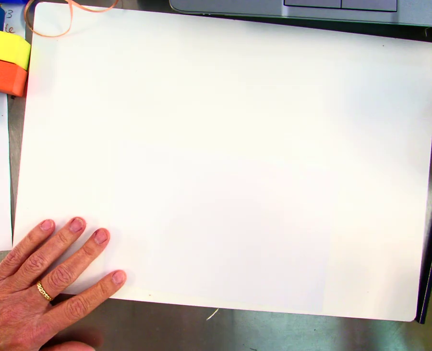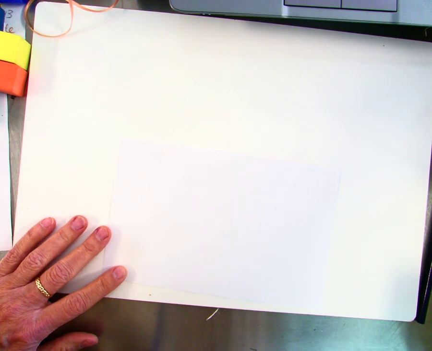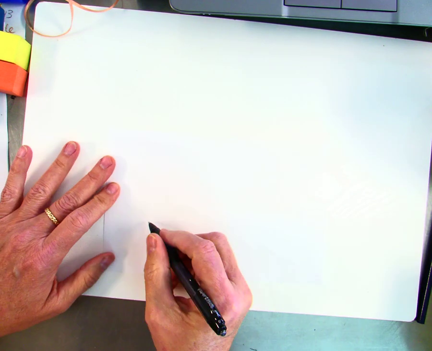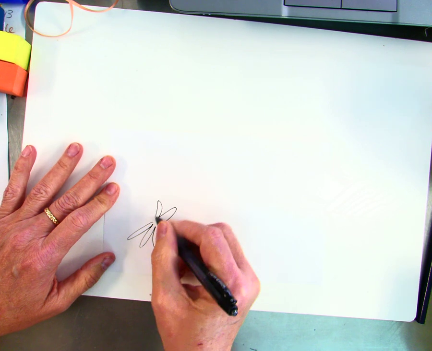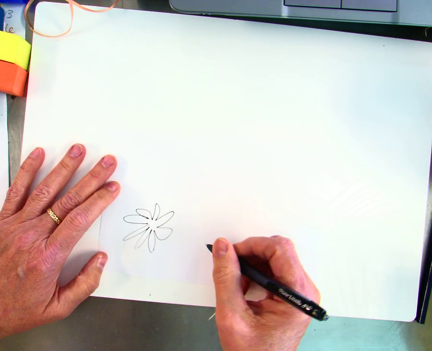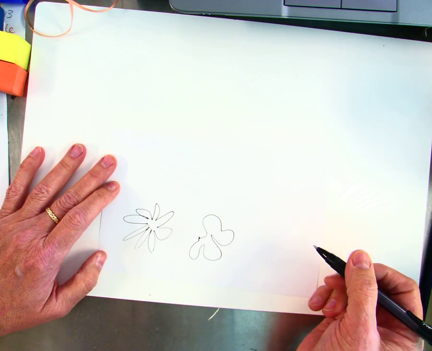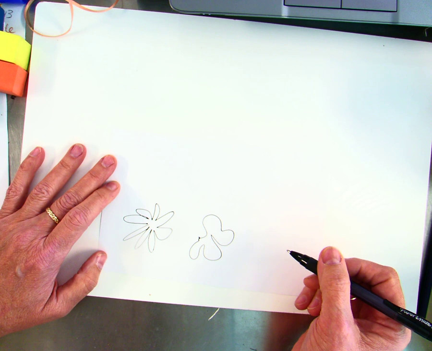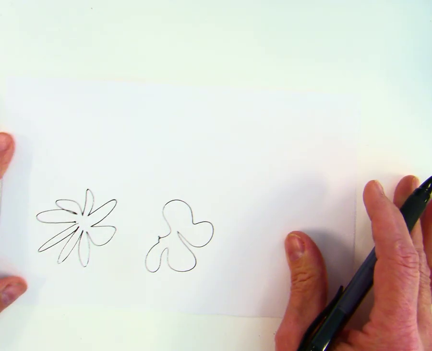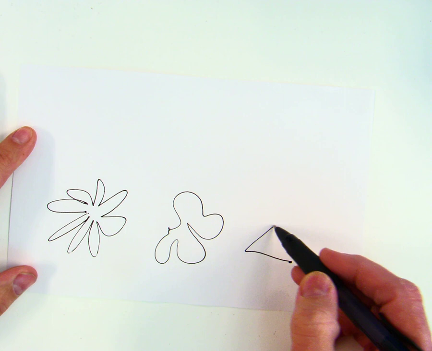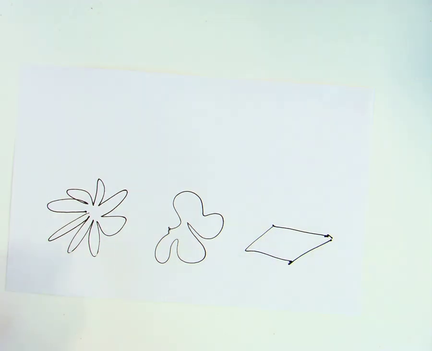So even if you've got something really weird, let's look at really weird. Say you have a shape that's a flower. That's flower girl. And you've got like an amoeba. There's amoeba boy, amoeba dog. I don't know what that looks like. And then you've got, oh, I don't know, square guy. Each of them has the same area.